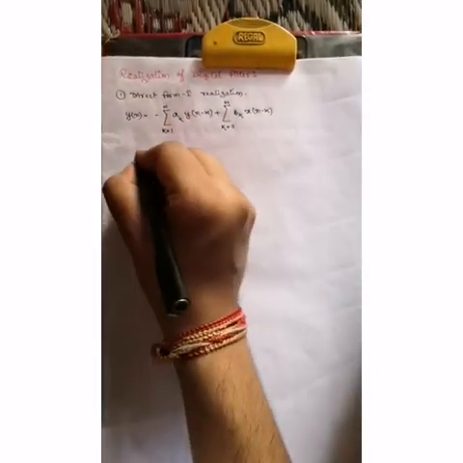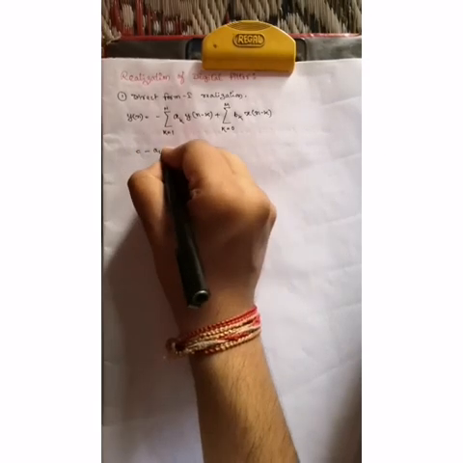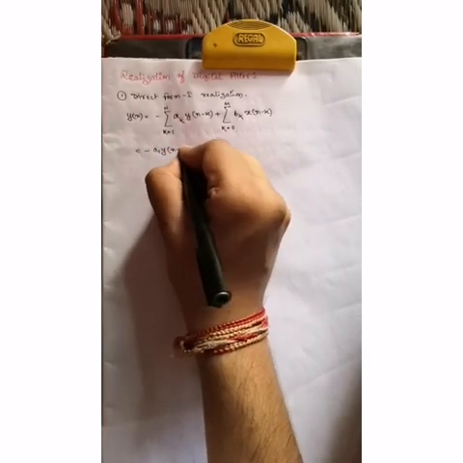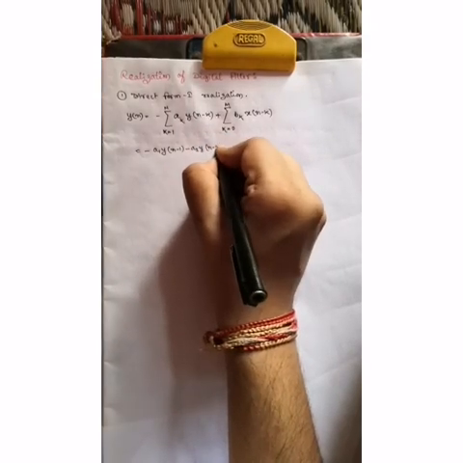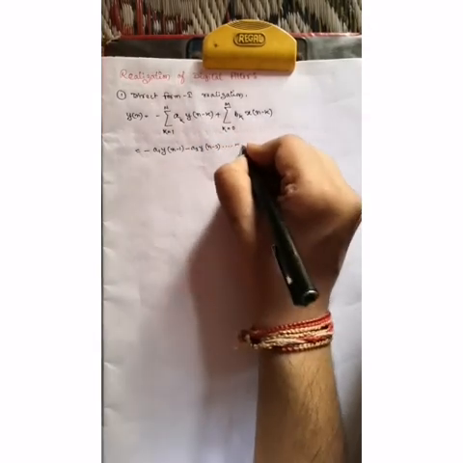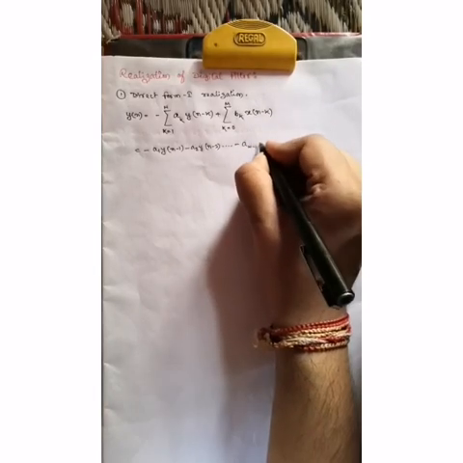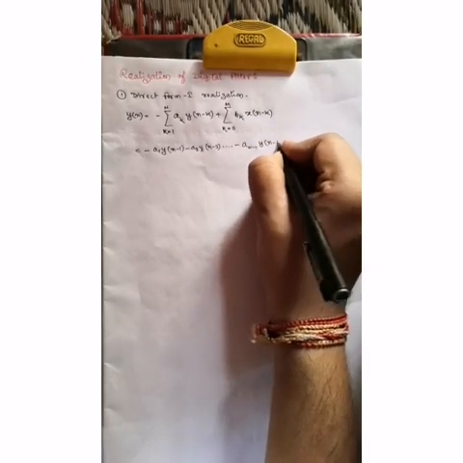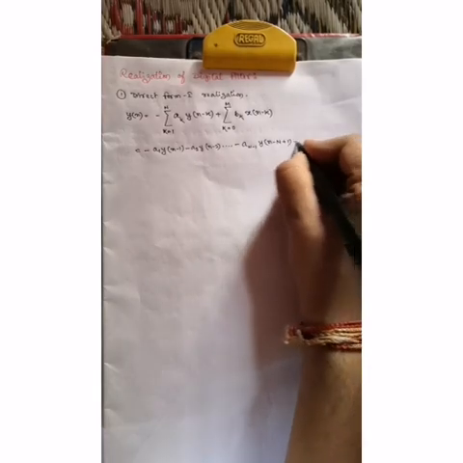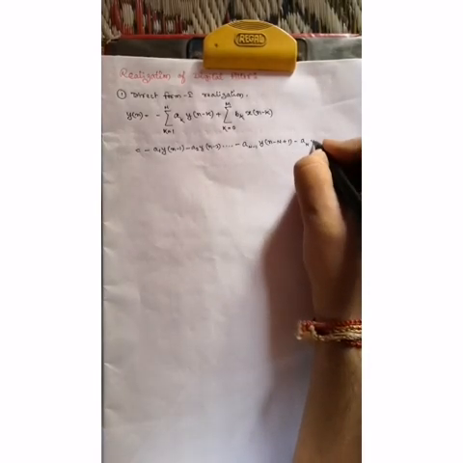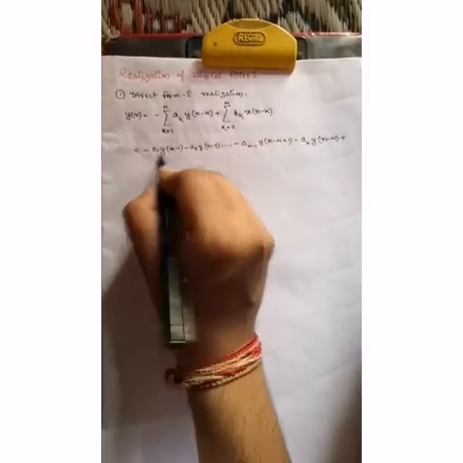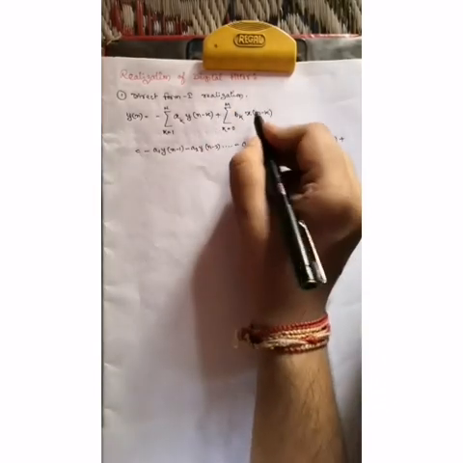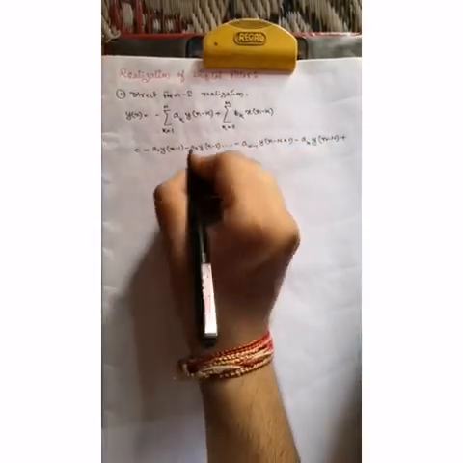Okay. So after expanding, that is minus a1 yn minus 1 minus a2 yn minus 2, till minus aN minus 1 yn minus capital N plus 1, minus aN yn minus capital N, for the a part starting from 1 to N, plus the b part starting from 0 to M, not from 1.